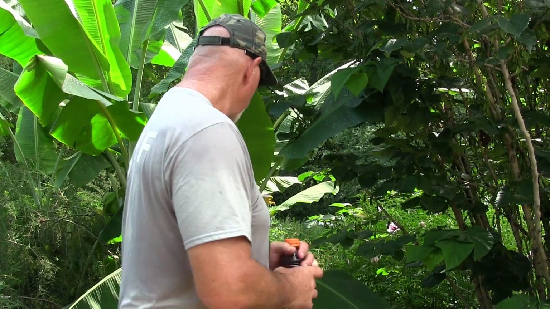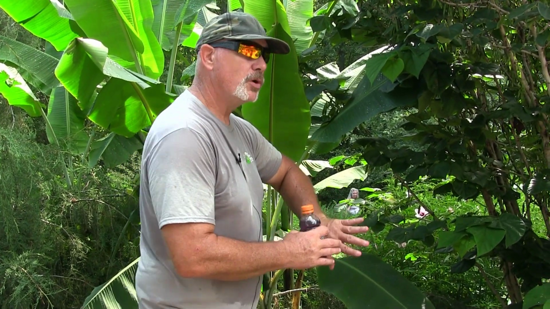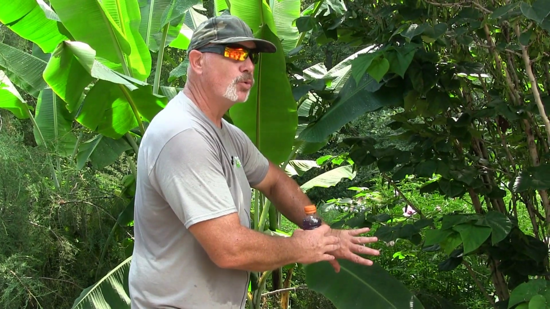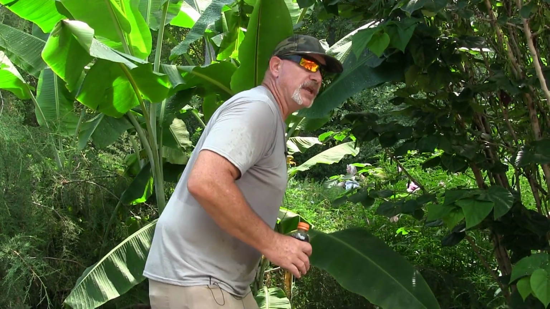Within a couple of weeks, you have a full crown that looks like this, and you wouldn't have even known that you had winter. They're extremely fast growing, so I encourage people, don't cut them to the ground. Bananas, elephant ears, cannas: when we mulch, we don't want to put mulch right up on a woody plant. You don't ever want to mulch right up against a tree or a woody shrub, but these aren't woody. They're herbaceous, so you can mulch right up to the stem.